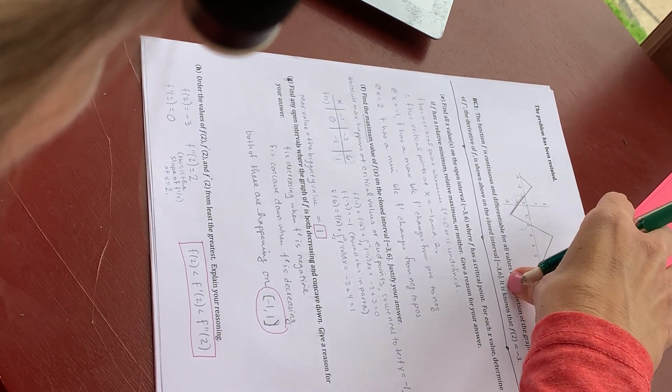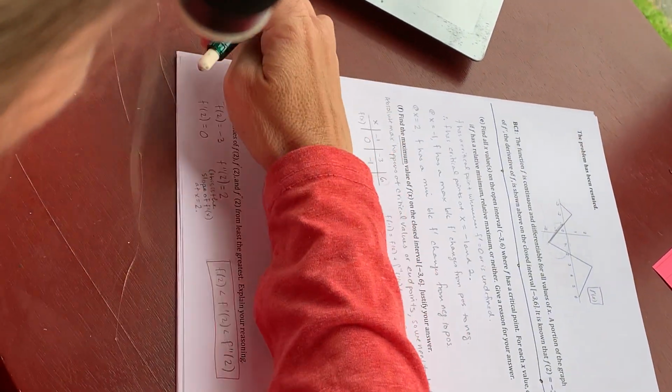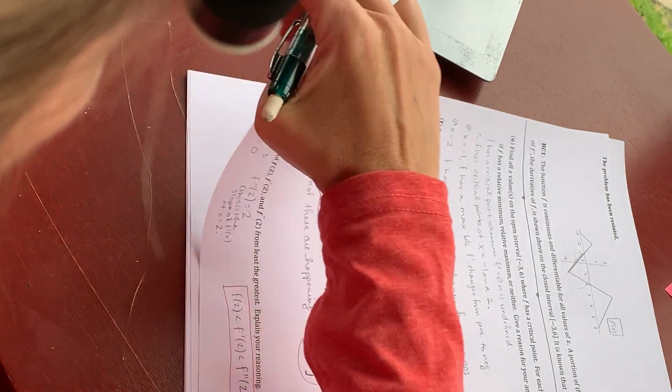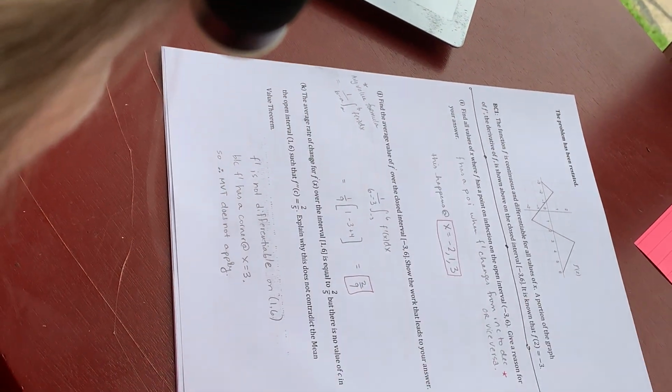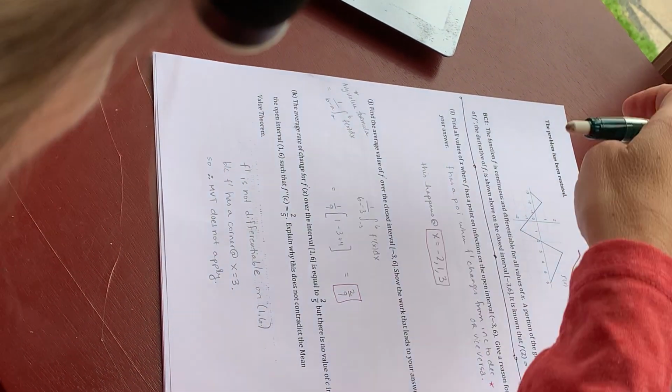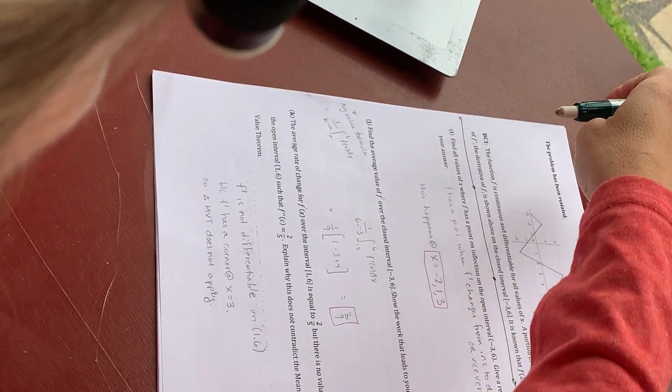All right, let's see if I can do this without moving papers. Okay, we're still with the same kind of question, and then we move on to something different.